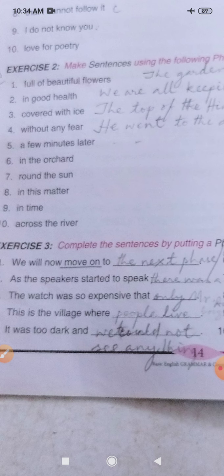Number 3, the watch was so expensive that I could not buy it. Only rich people can buy it. Like that way you can write. Suppose there are some diamond watches or very expensive watches, 70,000 or 1 lakh, more than 2 lakh.